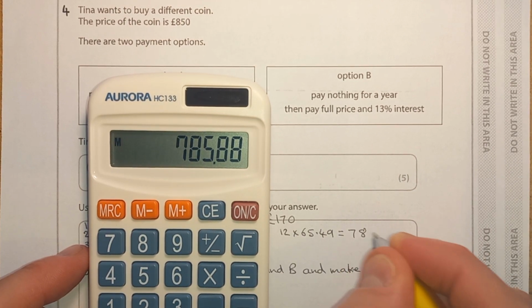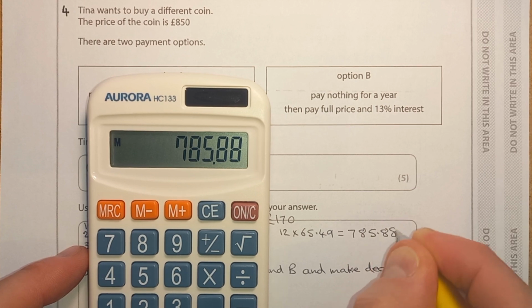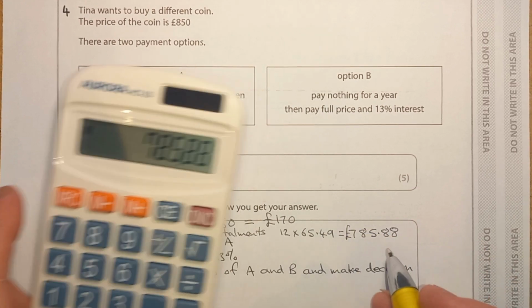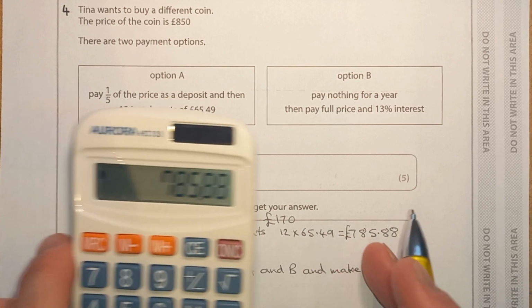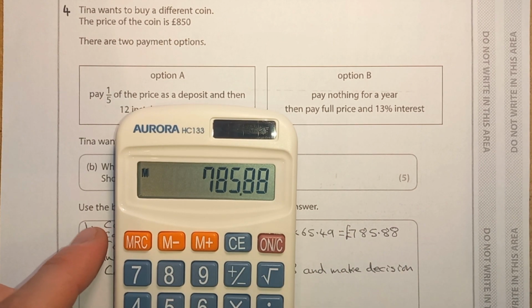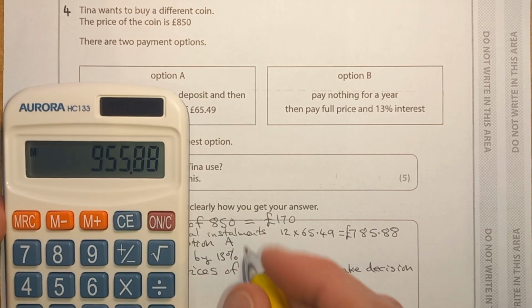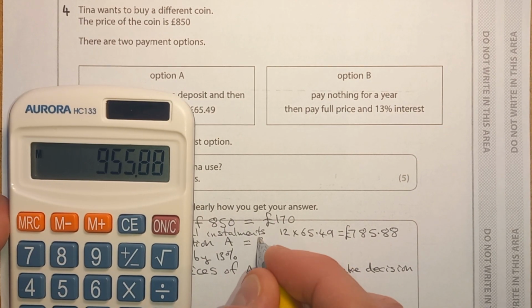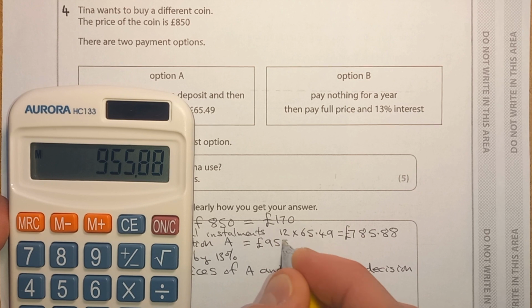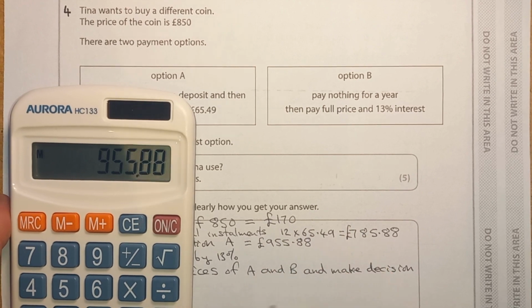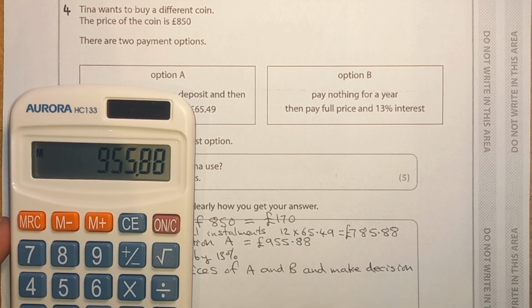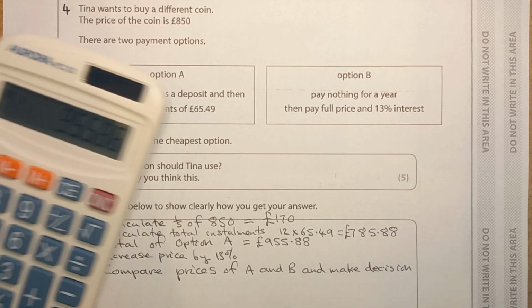That's £785.88. We want the total of those, so if I put that in the memory recall, we've got these two answers added together, which is £955.88. If you're not comfortable using the memory buttons, just add these two together separately and you'll get that answer.